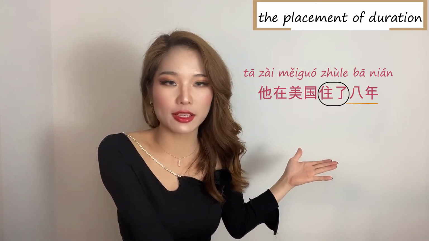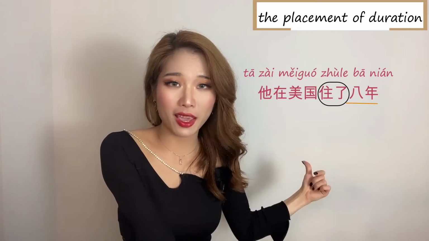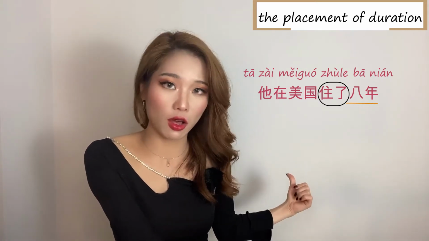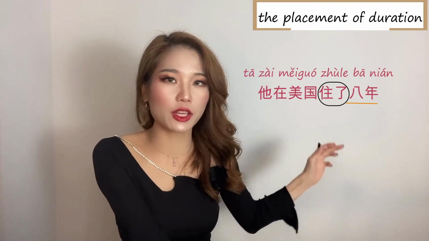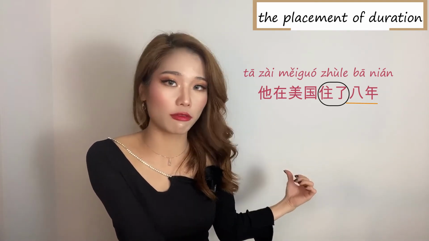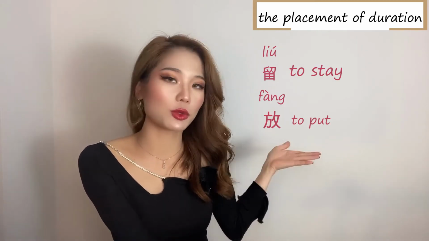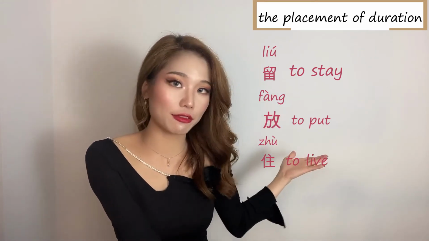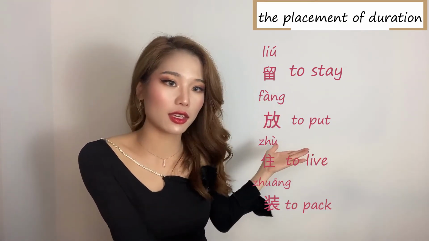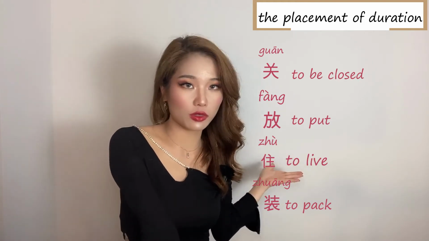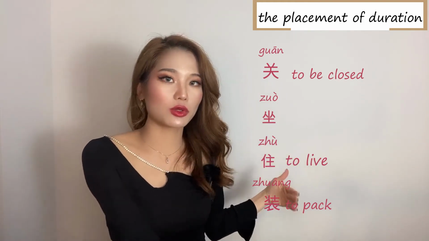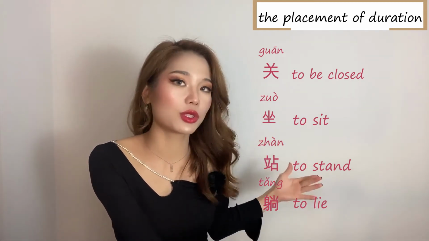Which is different, right? Just like I said, you put time words before a verb. But here, we put the duration of time after a verb. But you can't say that you put all the duration of time right after all verbs, only some specific verbs. For example, 留, which means to stay. 放, which means to put. And 住, which means to live. 装, which means to pack. 关, which means to be closed. 坐, which means to sit. 站, which means to stand. 躺, which means to lie. Right after these verbs, you can put the duration of time.